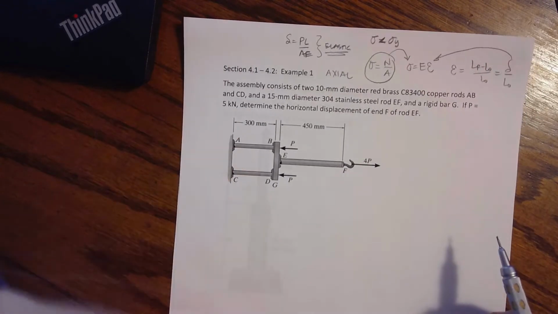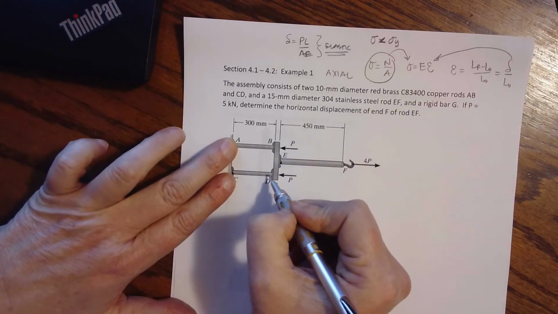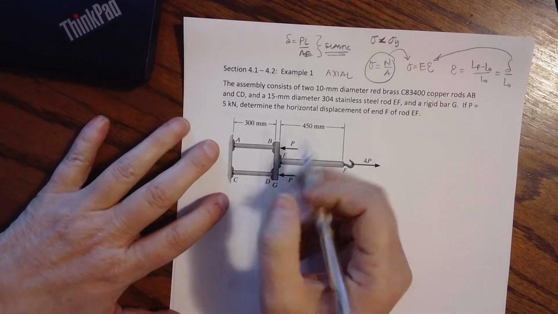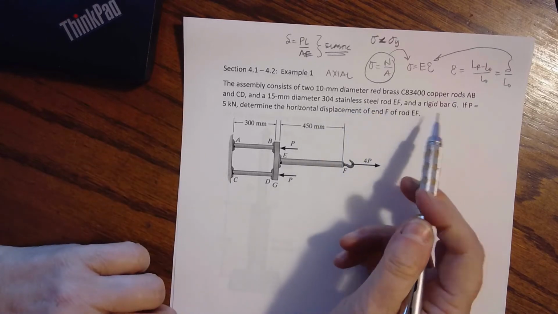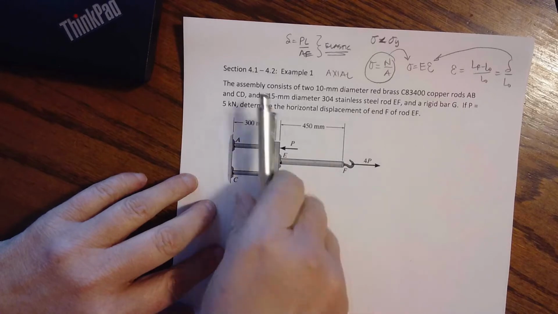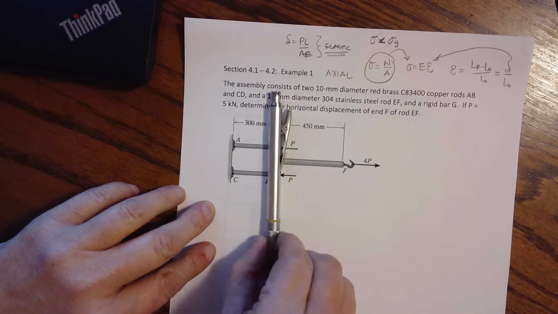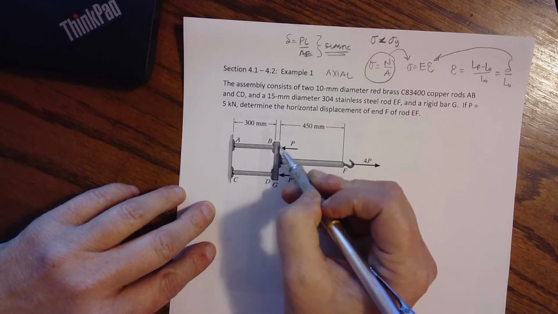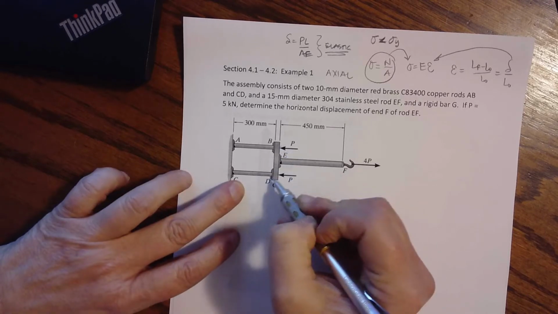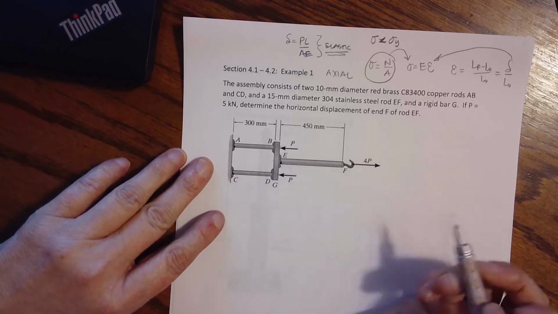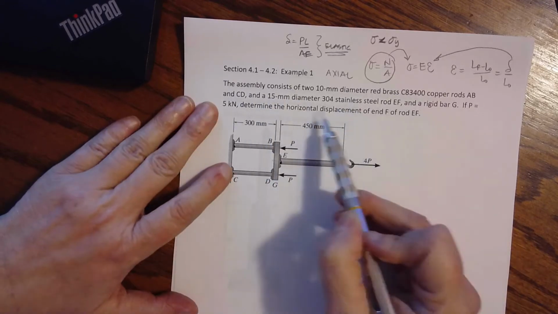Okay, so here is an assembly. It consists of two 10 millimeter diameter red brass copper rods, AB and CD, and a 15 millimeter diameter 304 stainless steel rod, EF, and a rigid bar, G. The rigid bar is important because we're going to have rigid body rotation or rigid body translation. We are not going to consider any deformation if this were to actually bend like a beam, because it is a beam that's being pushed on, and that would add to the deformation. So it's a perfectly rigid body rotation and translation.